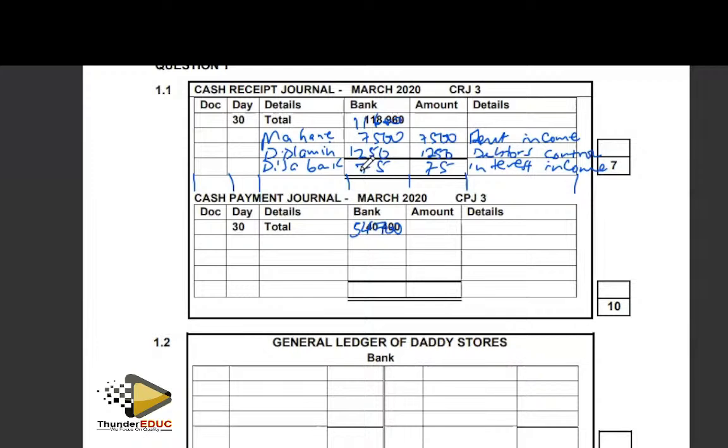So how much are you getting there? When I add up here, remember we changed that figure. We said it is 116,000. No, 11,600 plus 70,500 plus 1,250. I'm only adding the total in the banker column plus 75, right? How much am I getting?